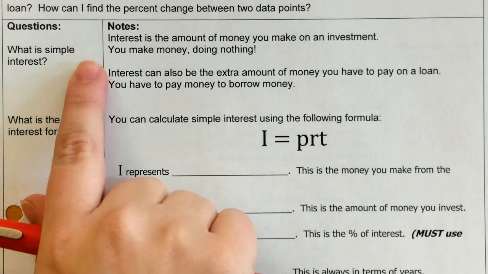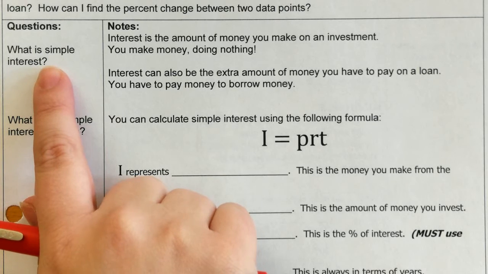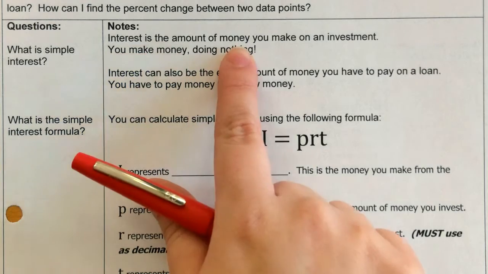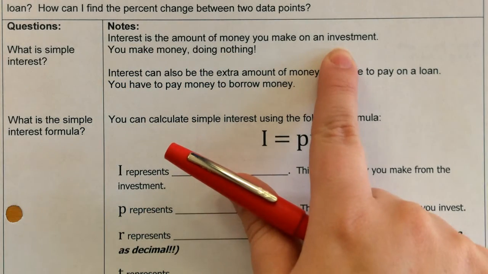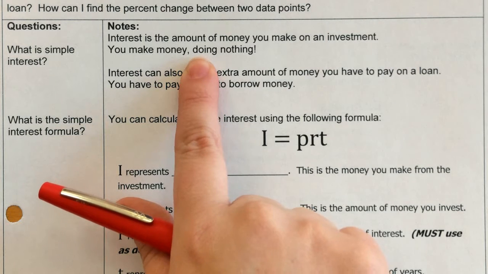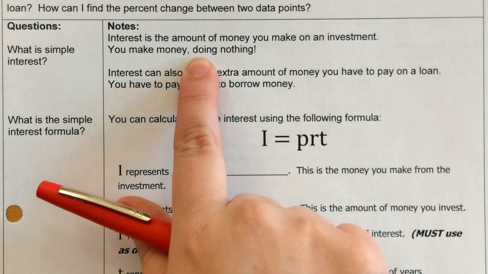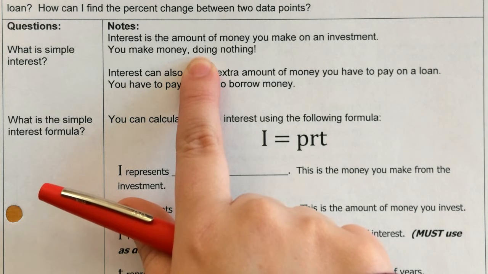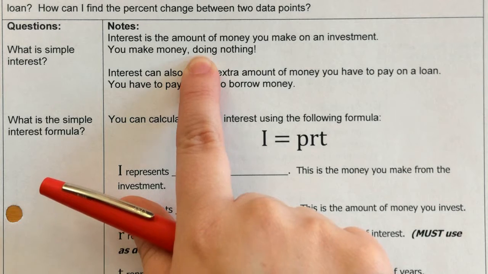So first we look at the interest. So what is simple interest? Interest can be two different things. Interest can be the amount of money that you make on an investment. So essentially you're making money doing nothing. Okay, you put money into a bank account, you let it sit there. When you go to take the money out of the bank account, there's more in there. Okay, you're making money just by having it sitting in an account.